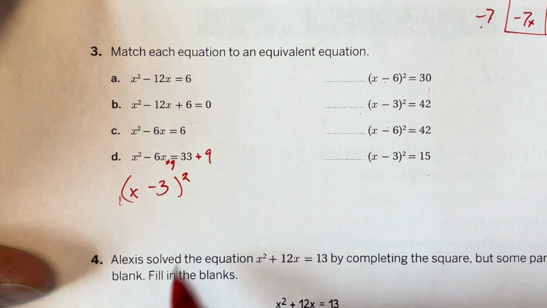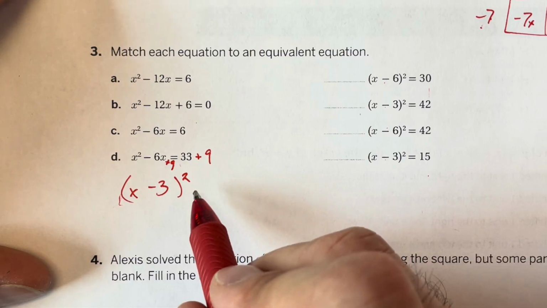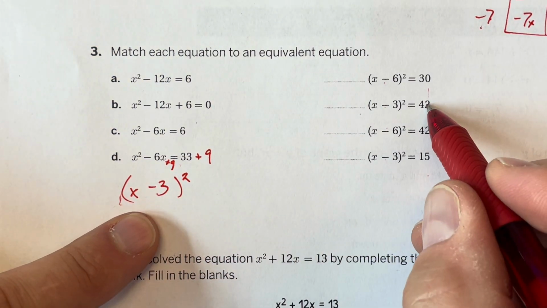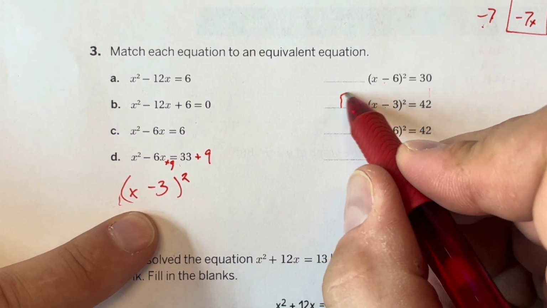Now, 33 plus 9 would make 42. So we are looking for this one. D matches with that one.